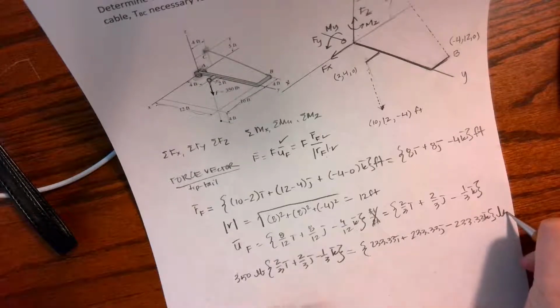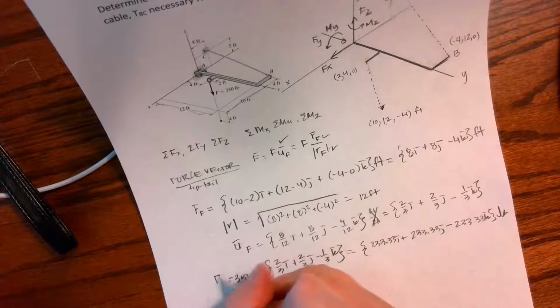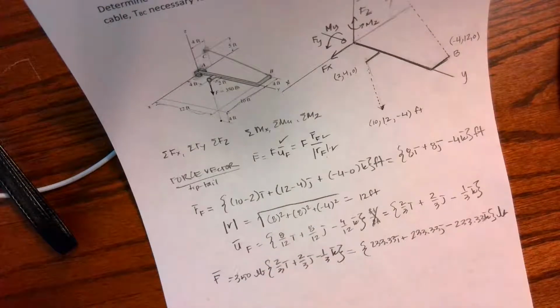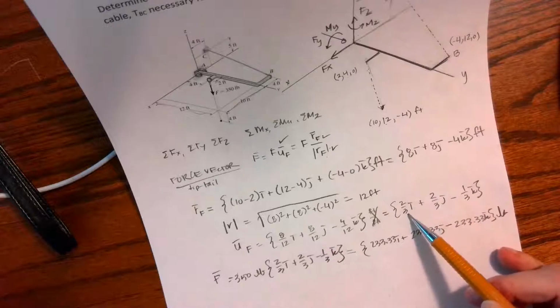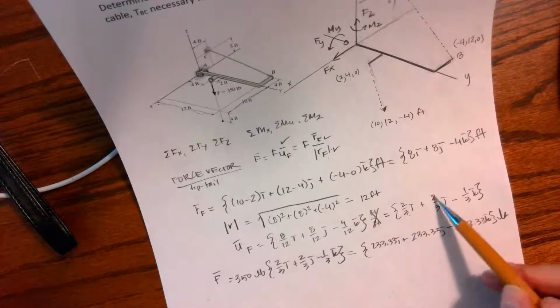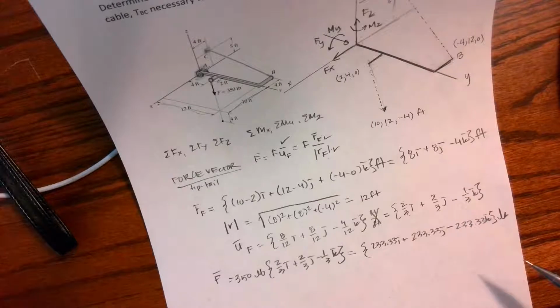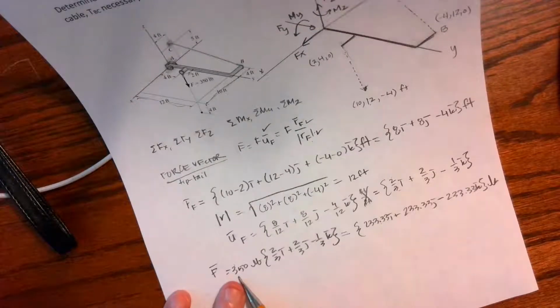And I have units of pounds, which is perfect because it is an applied force. How can I check to make sure this is a unit vector? 2/3 squared plus 2/3 squared plus -1/3 squared should equal 1. How can I make sure this is indeed my force vector?